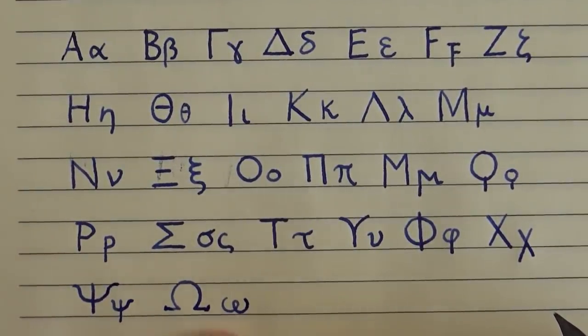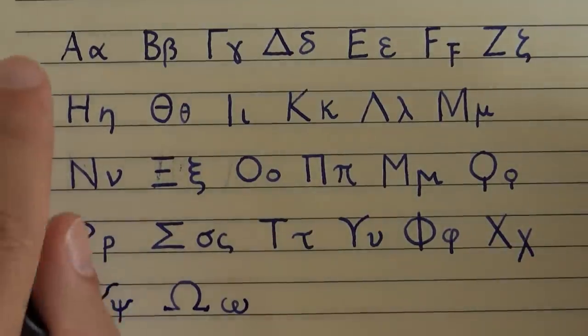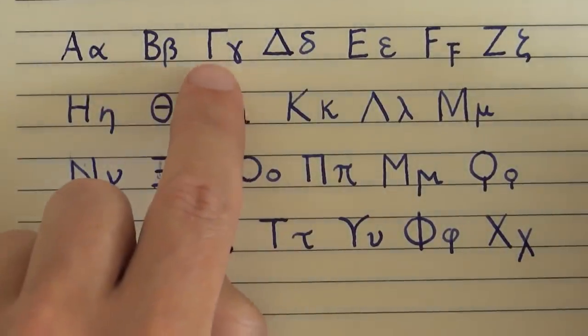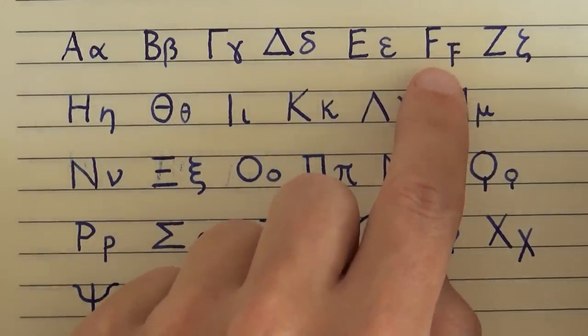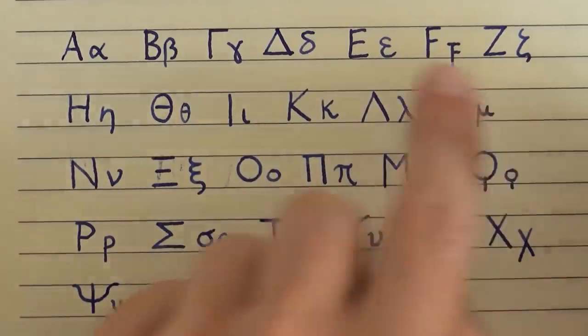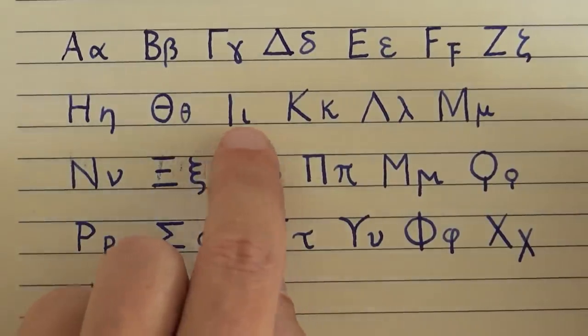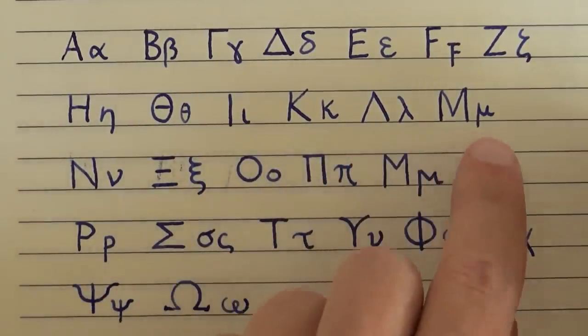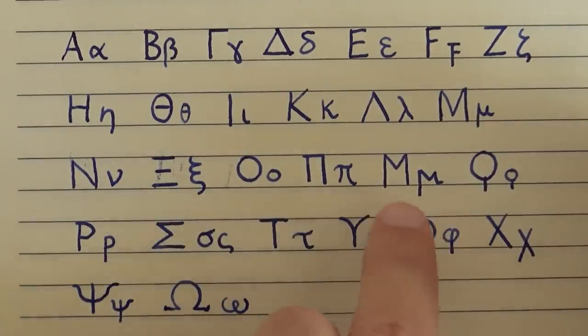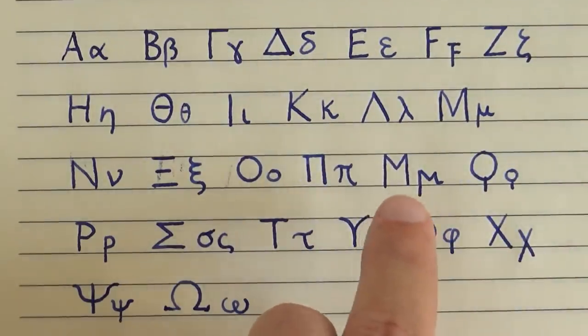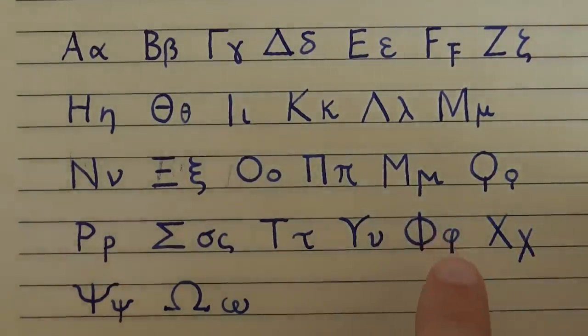Psi, omega. So, alpha, beta, gamma, delta, epsilon, zeta, eta, theta, iota, kappa, lambda, mu, nu, xi, omicron, pi. I had to check. San.